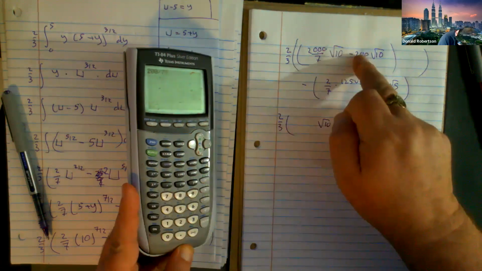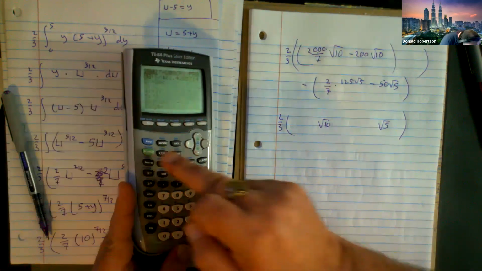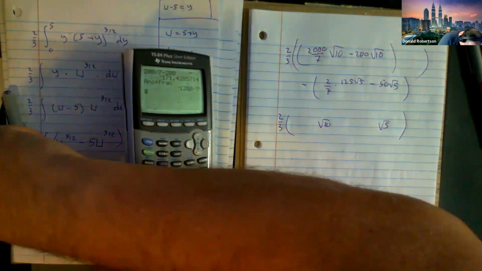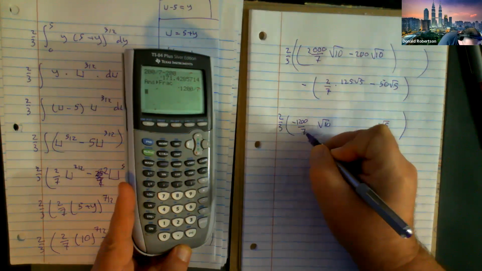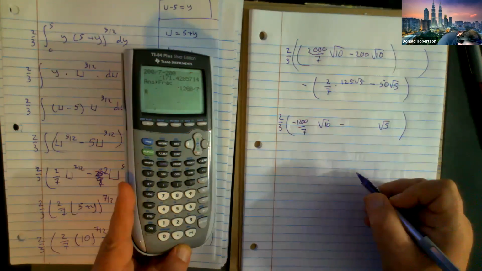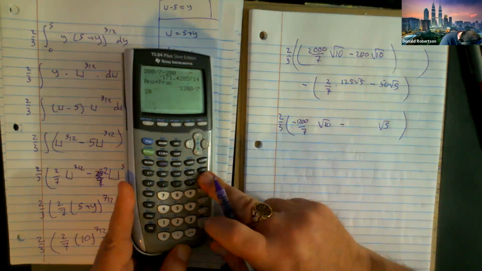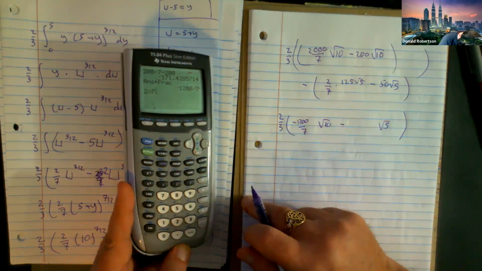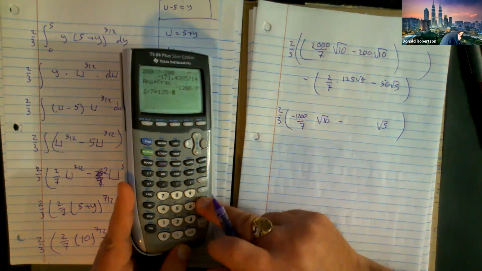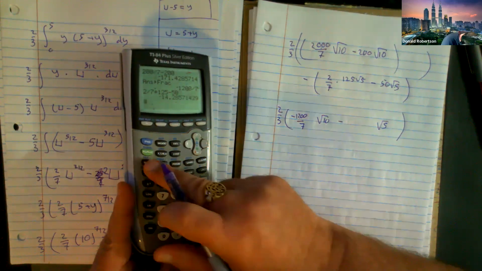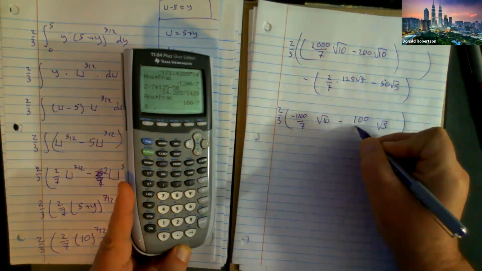2,007, take away 200, and then make me a fraction. Please work. Oh, thank goodness. Negative 1,207, and this guy is 2/7 times 125, take away 50, and turn that into fractions, and I get negative 100/7.